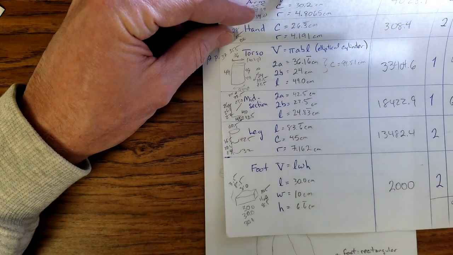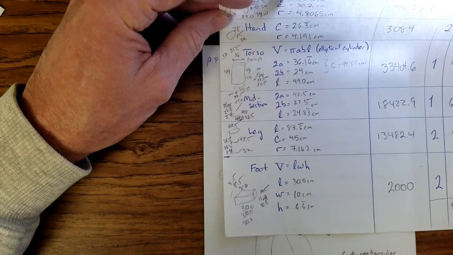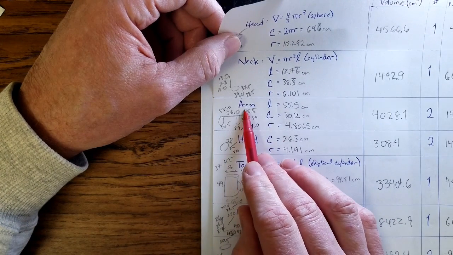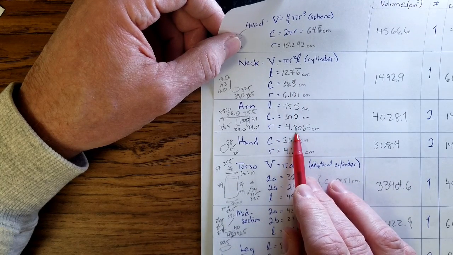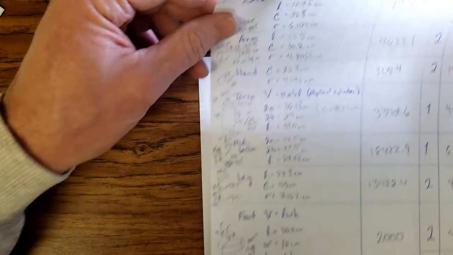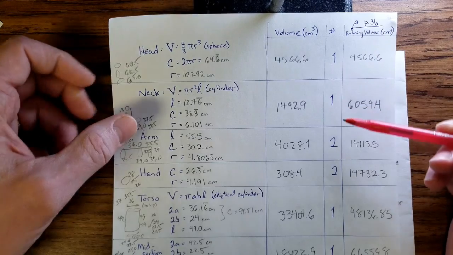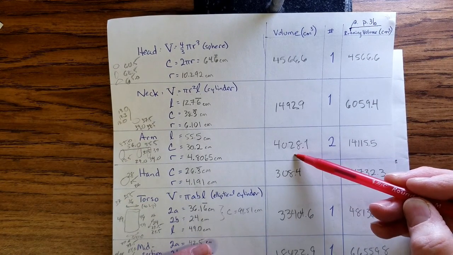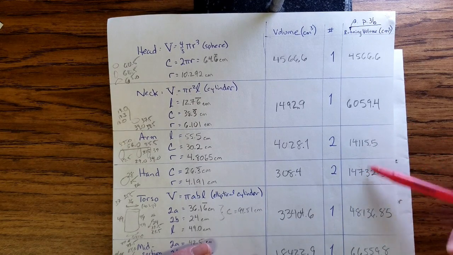And again, for each of them, I did 3 measurements, although I think I did more than 3 for one of them. For each of them, there was a formula. For instance, the arm was a cylinder. There's the formula. These are the 2 measurements I made. Did that calculation, plugged into the formula, and I continued that pattern on for the rest of it. Came out with the volume for each of them, and then multiplied by the number of them I have. For example, this is my arm. I have 2 arms, and so that's the volume for one arm times 2. Added it to my running volume, my running tally.